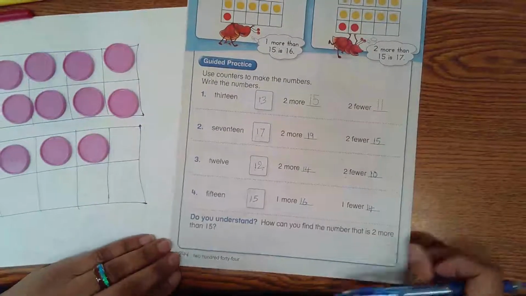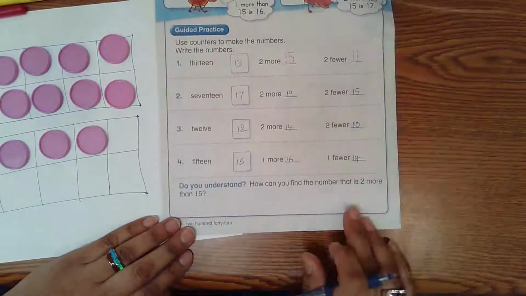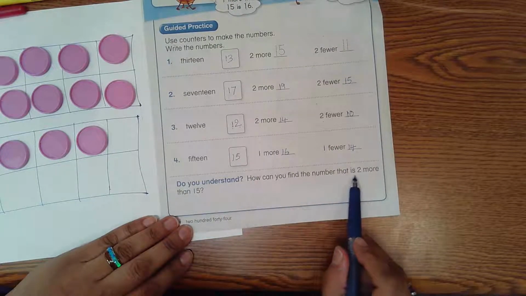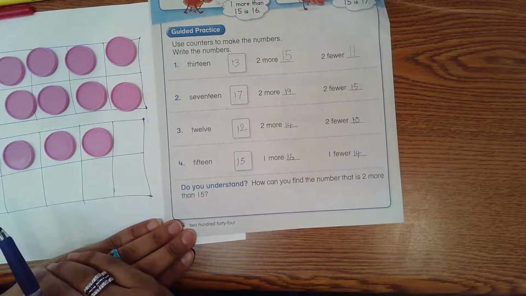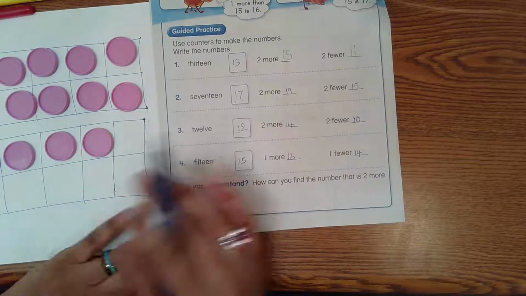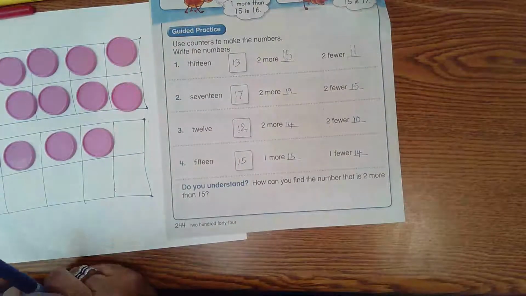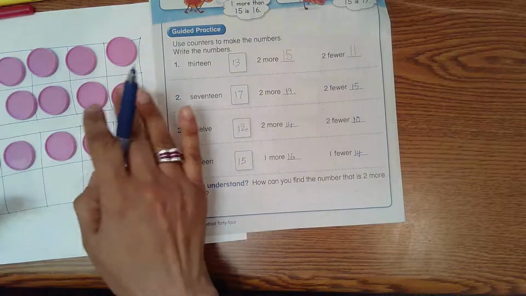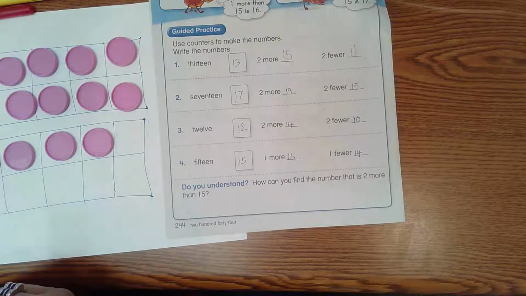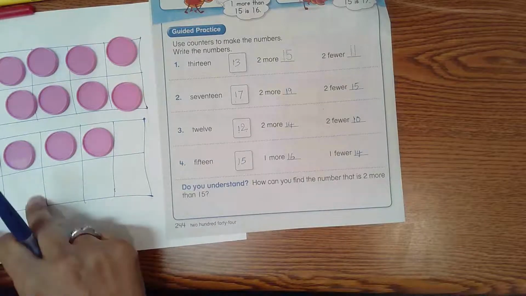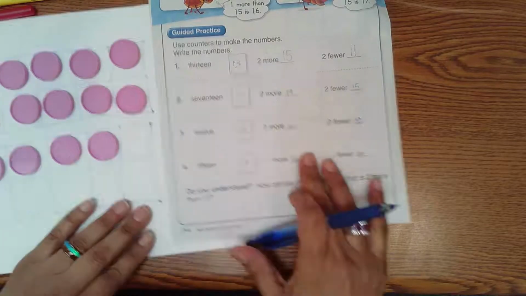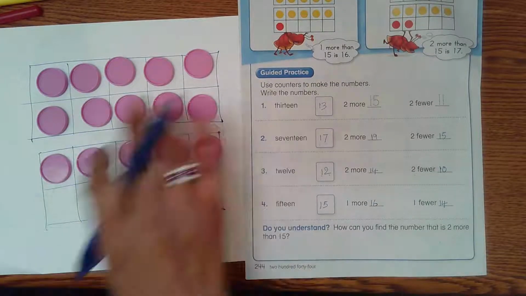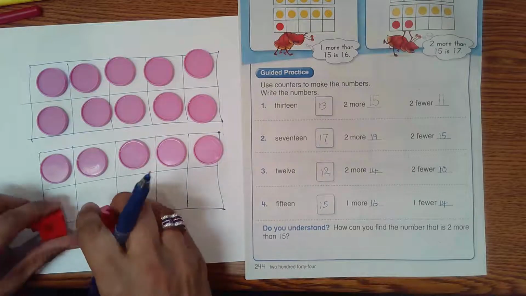All right. Do you understand how you can find the number that is 2 more than 15? I'm going to show number 15, then I'm going to add 2 more, right? So I'm going to show 15 counters on my 2 10 frames, and then I'm going to add 2 more counters, and I can see it like that. Can you show 2 more than 15? Yeah, this is my 15, then here's my 2 more.